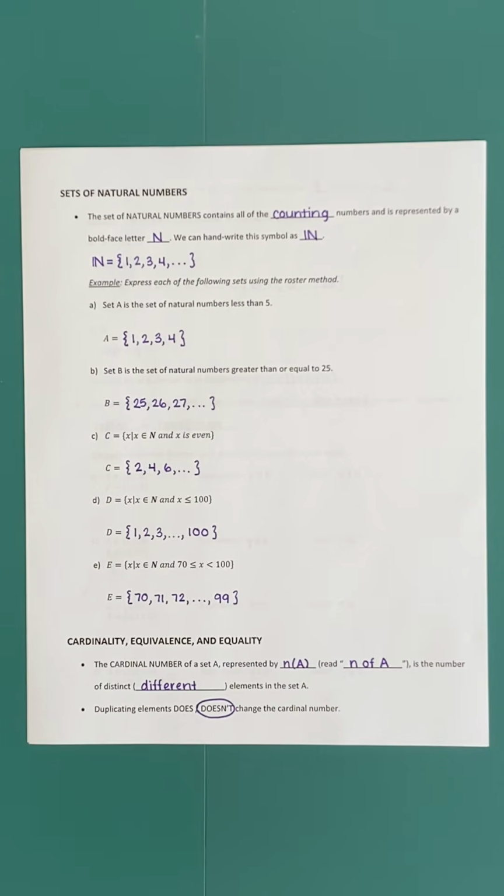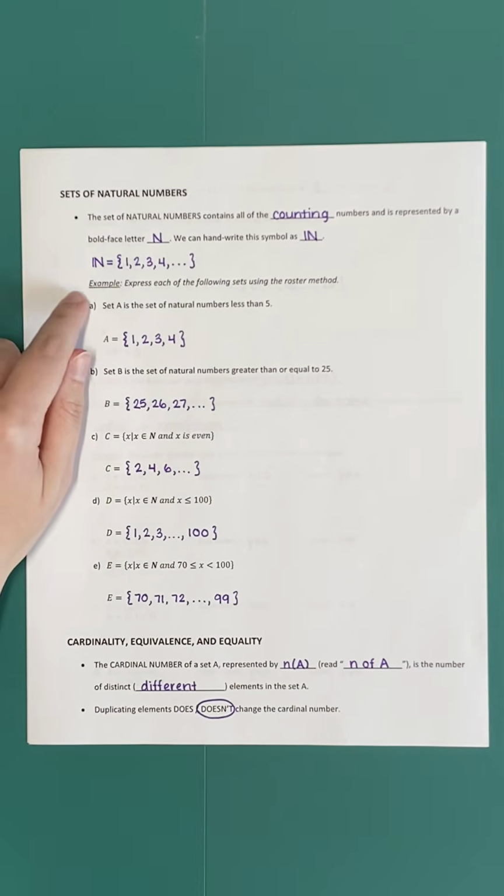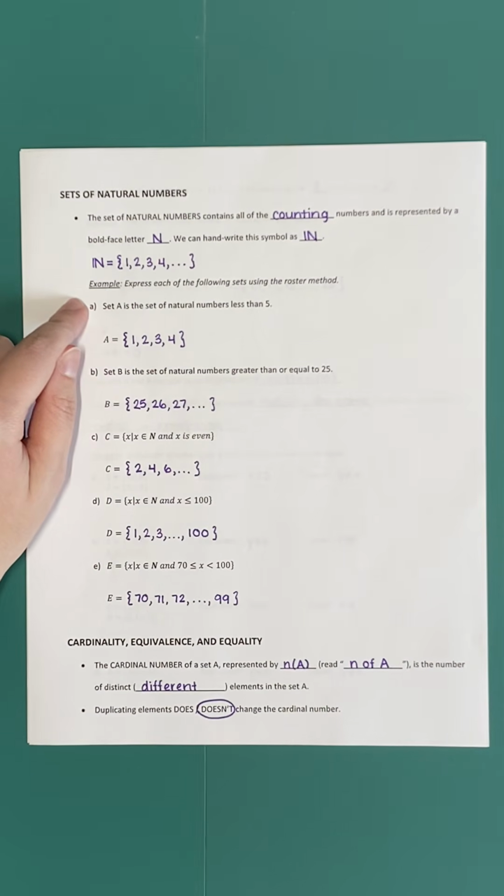So we'll be interested in the natural numbers as a whole, but also in individual collections, smaller sets of natural numbers. So based on some of these descriptions, some of these different representations, let's make a list of all the numbers that would be included in these sets in roster method. Okay, so set A is the set of natural numbers less than 5.